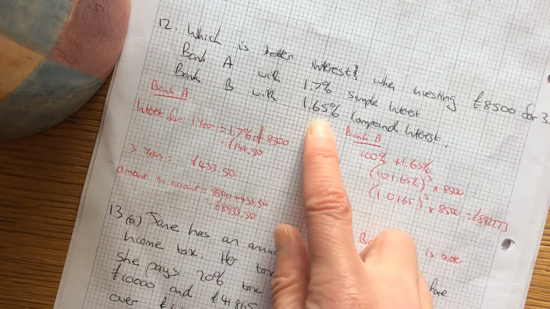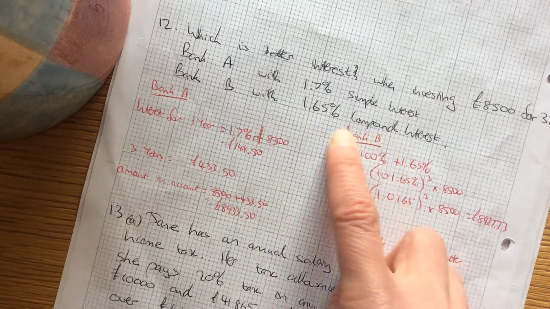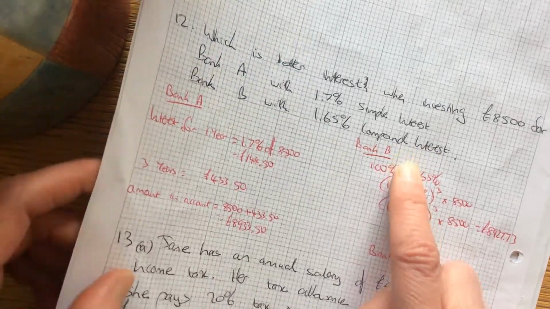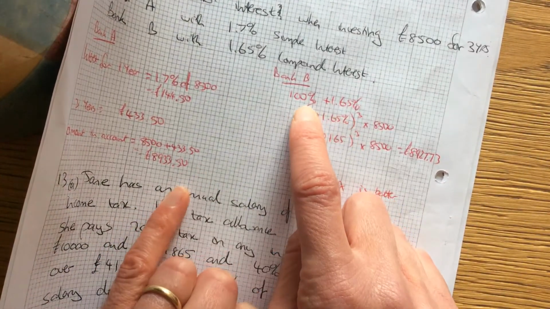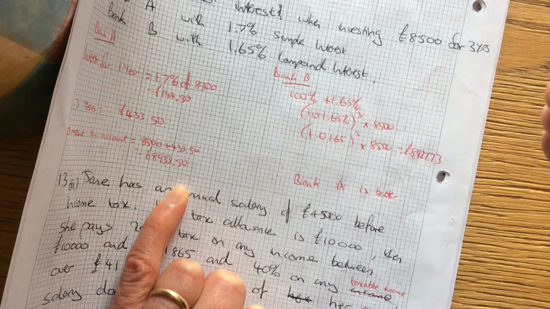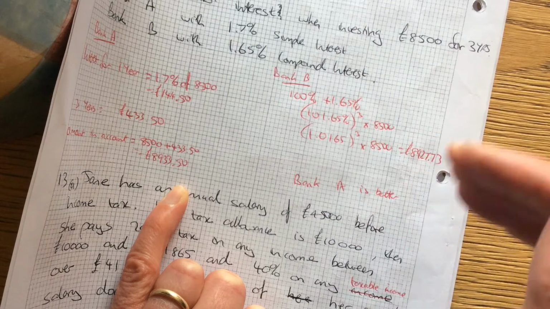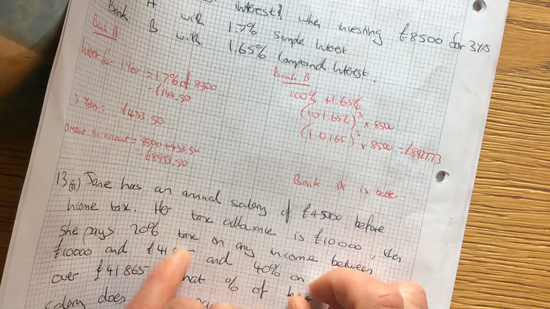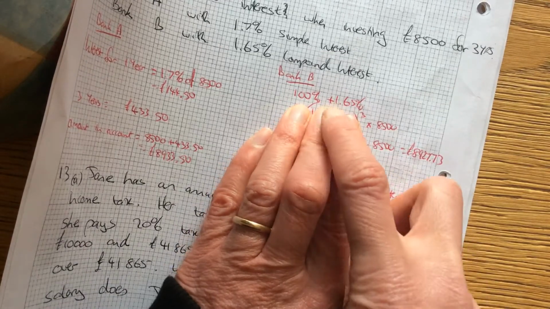Bank B does 1.65% compound interest. Compound is when you're adding it on all the time. So, you can work out year 1, add it on, work out year 2, add it on, work out year 3 and add it on. But I would usually make a mistake if I was doing that. So what I do is I use the quick formula.